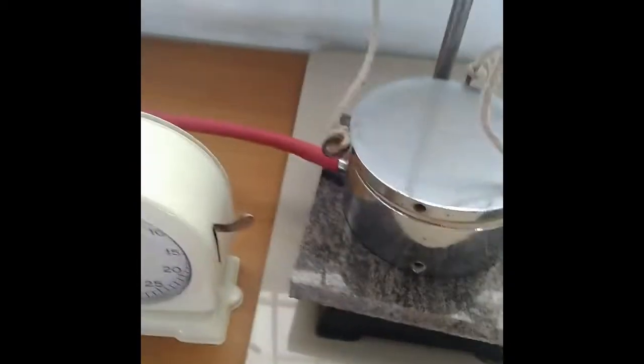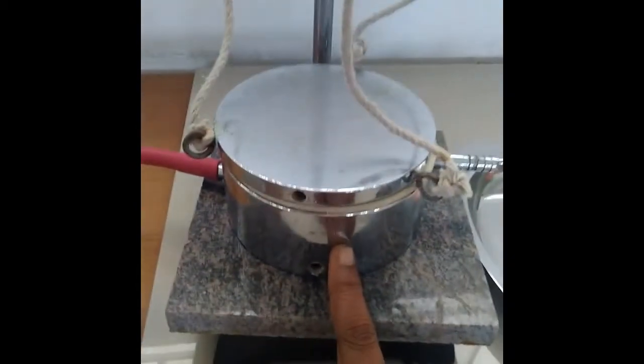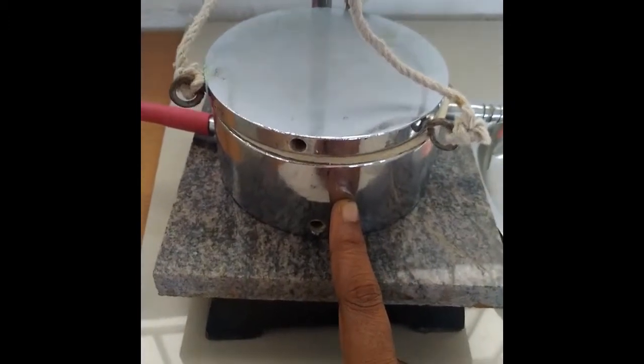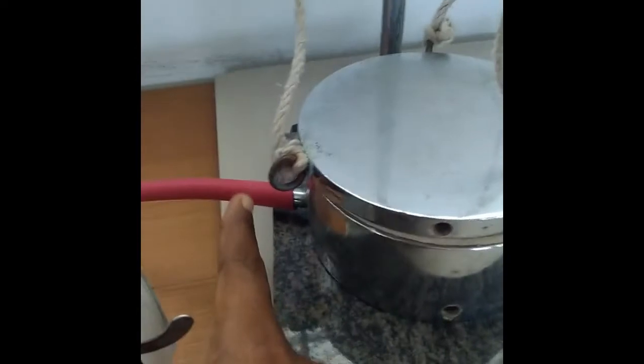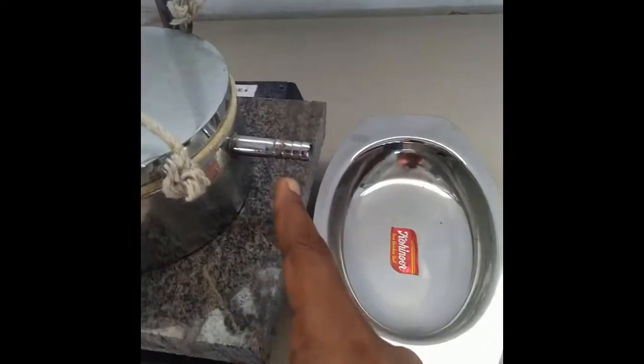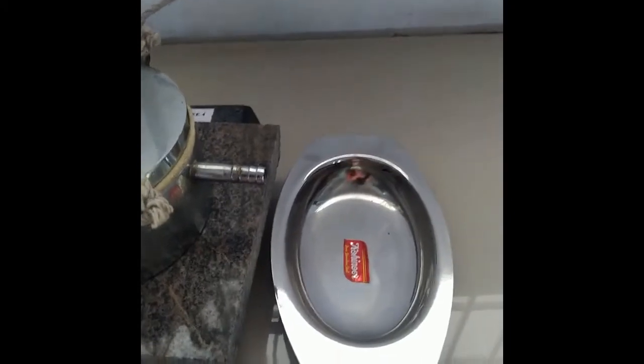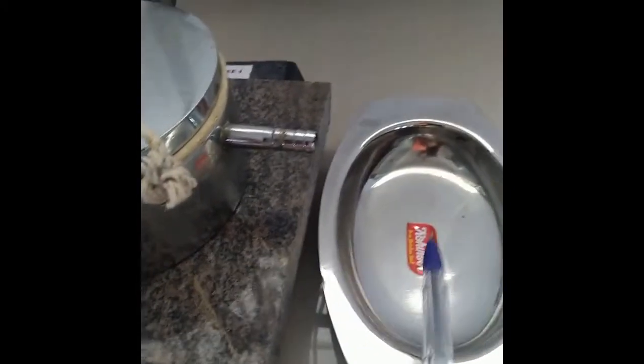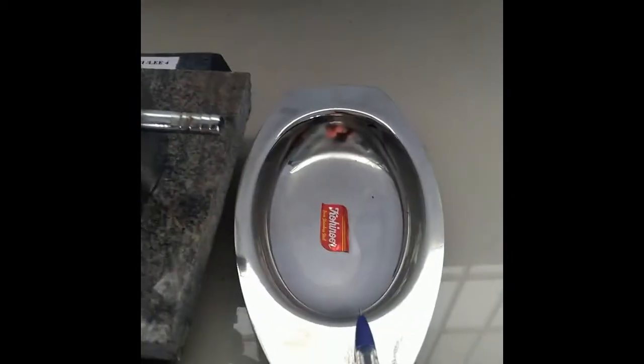Now what happens? In the steam chamber, you have 2 openings. Here is the inlet, for the passage of steam into the steam chamber, and here there is an outlet which is used for taking out the water that is condensed in the steam chamber, right? To collect the water, we have a pan here.